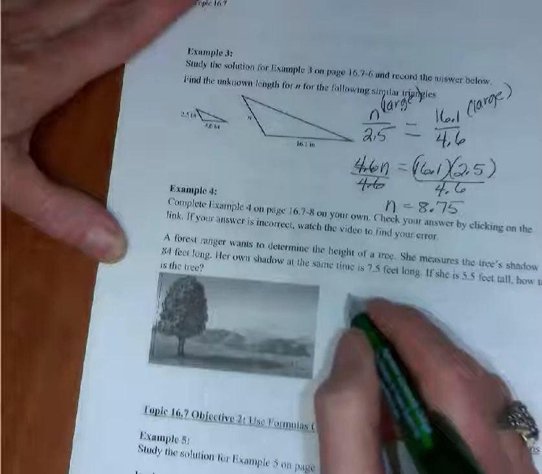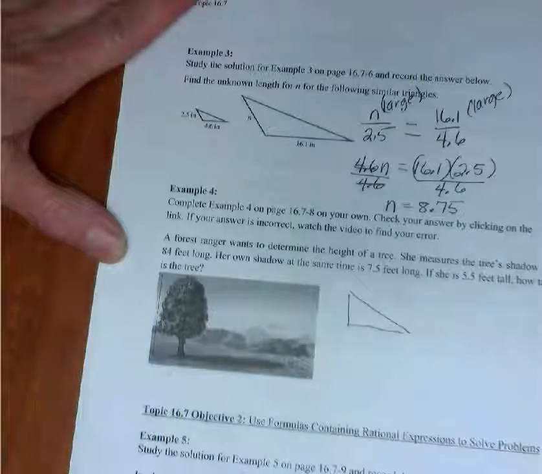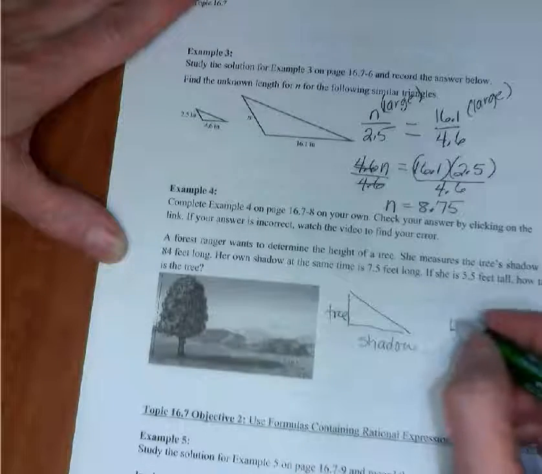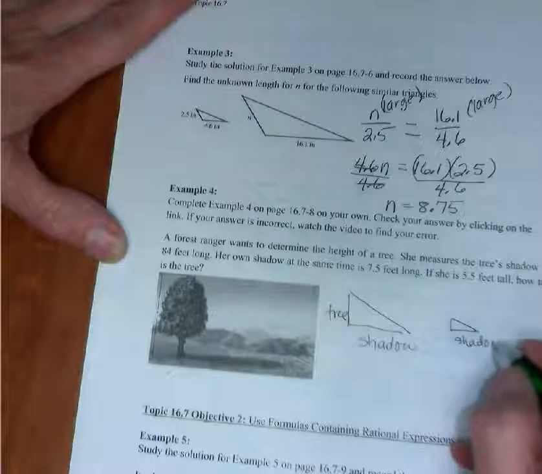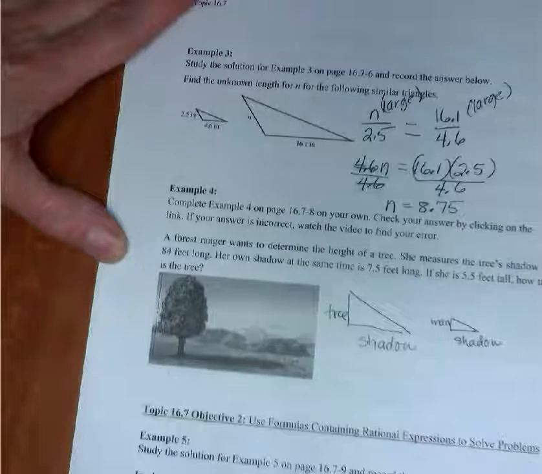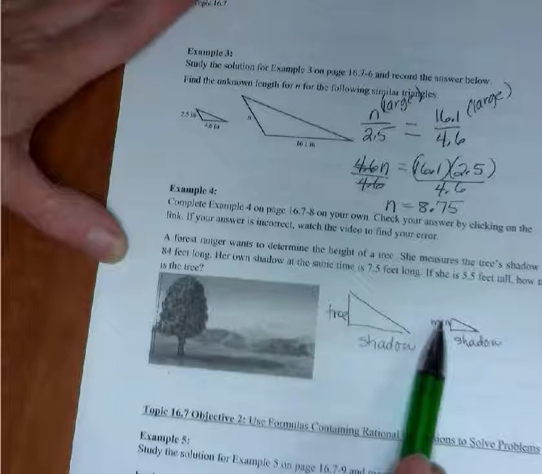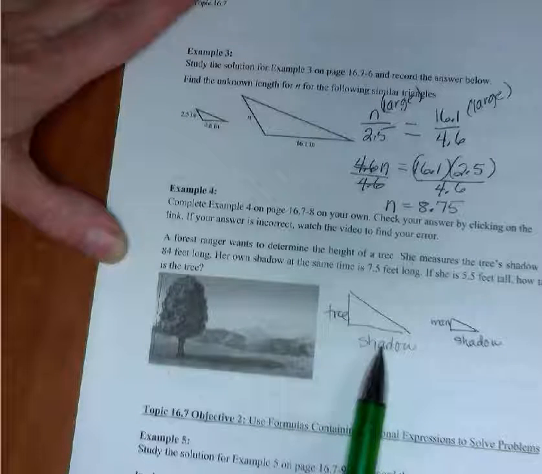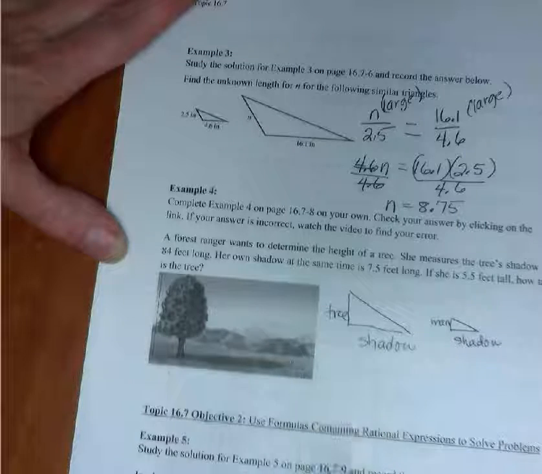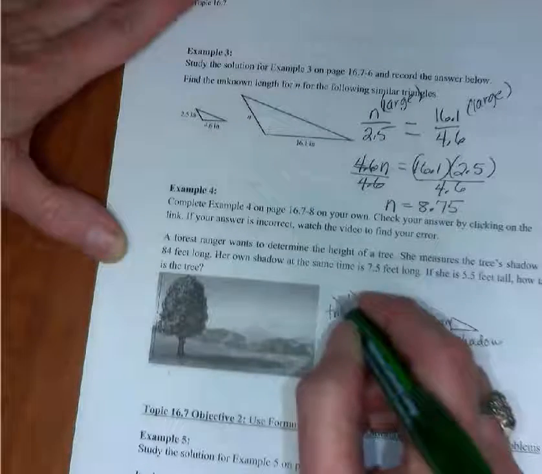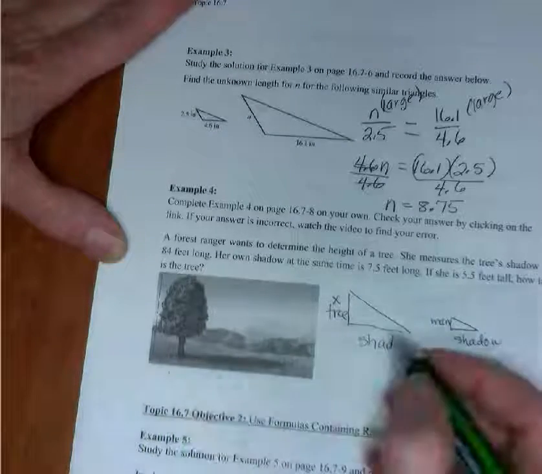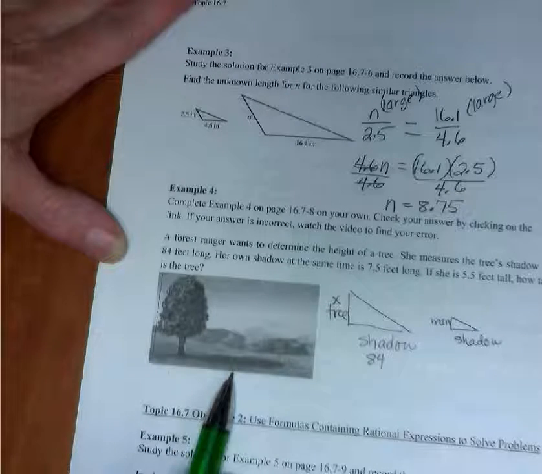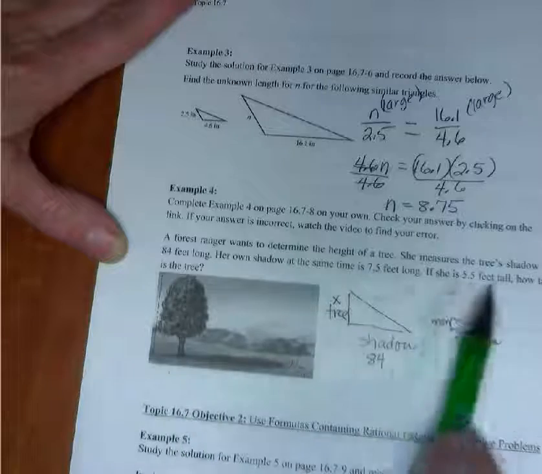So if you imagine this is a triangle, shadow, tree, and then a similar shadow, man or woman. So you can set up the proportions. Man height divided by tree height equals shadow length divided by shadow length. So we don't know the height of the tree, but we know the length of the shadow of the tree. You can't see this probably in the video, but it gives that to you. 84 feet is the length of the shadow. It's also written here, 84 feet long.